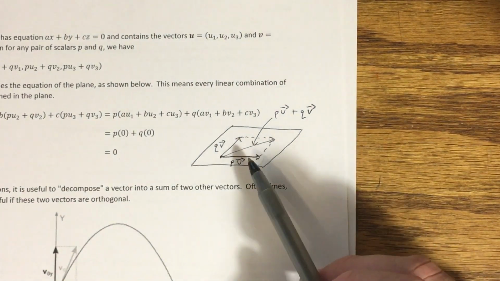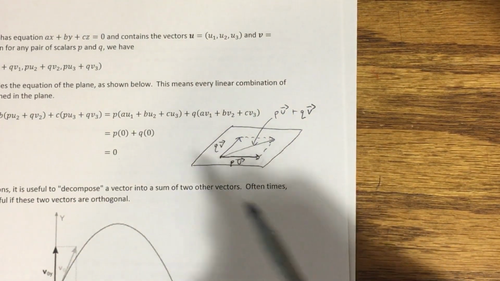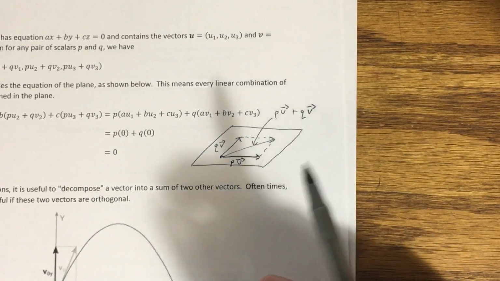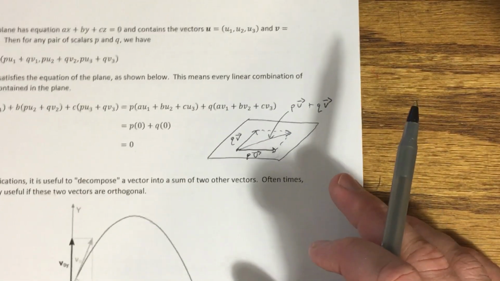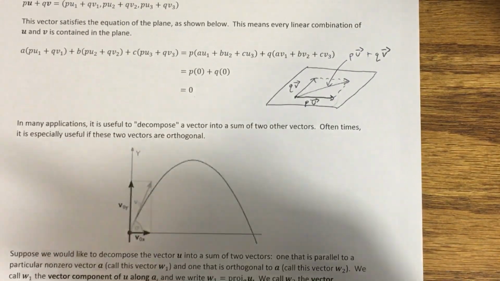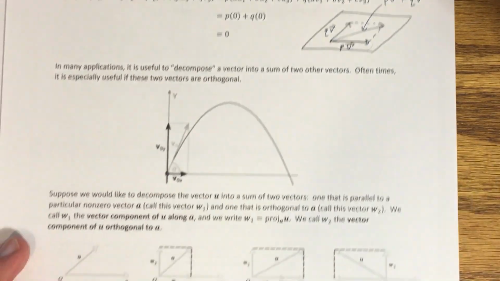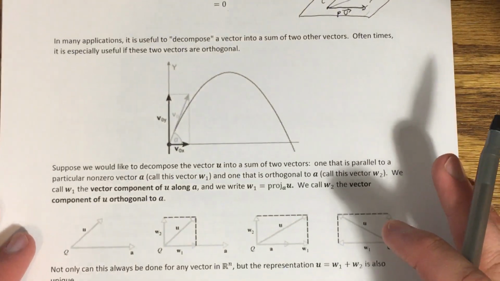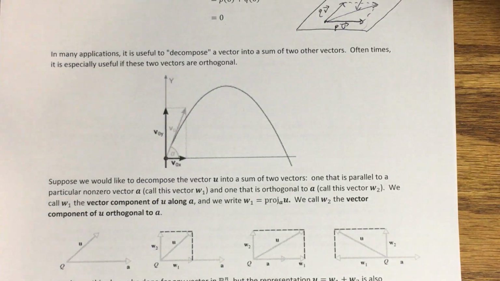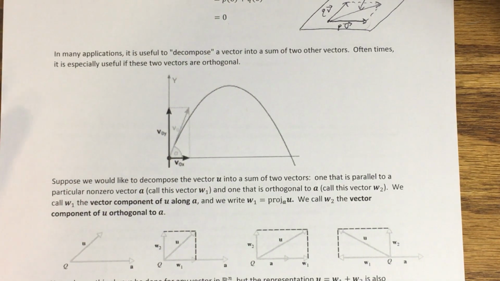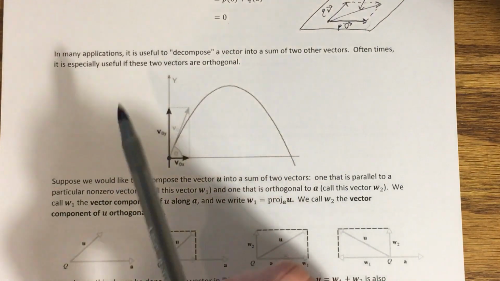So that's an incredibly important property of this plane passing through the origin. Any linear combination of a pair of vectors in that plane will always still be in that plane. Okay, so we'll see the importance of that later. All right, so I'm going to work through this next topic in the next video. I'm just going to introduce it here so we can see what we're getting after.